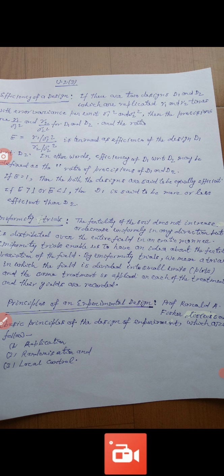By uniformity trial, we mean a trial in which the field is divided into small units or plots and the same treatment is applied on each of the plots, and their yields are recorded. Okay, this is the uniformity trial.